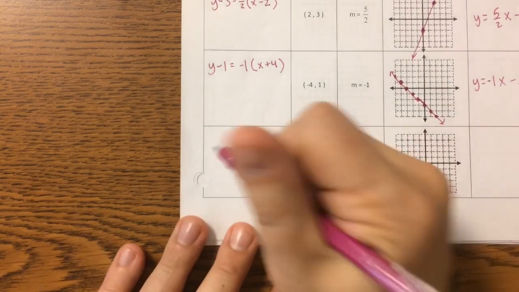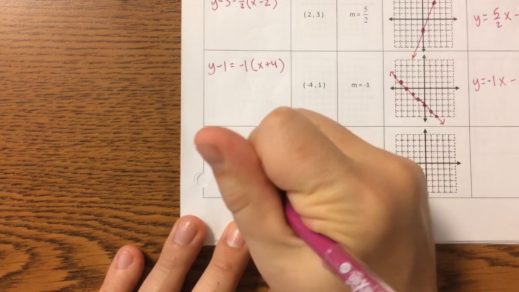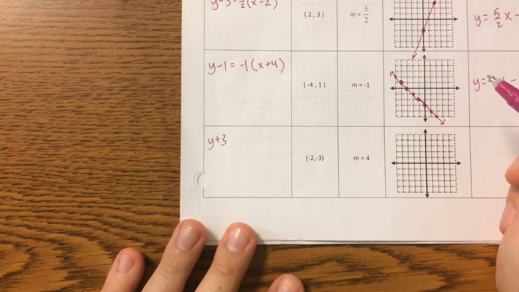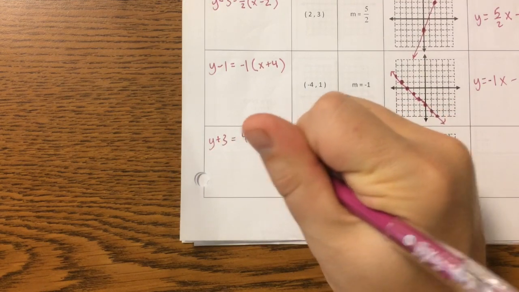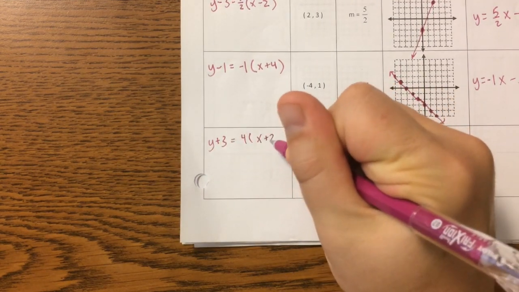All right, so let's hit up the next one. Y plus 3 equals 4 times x plus 2.